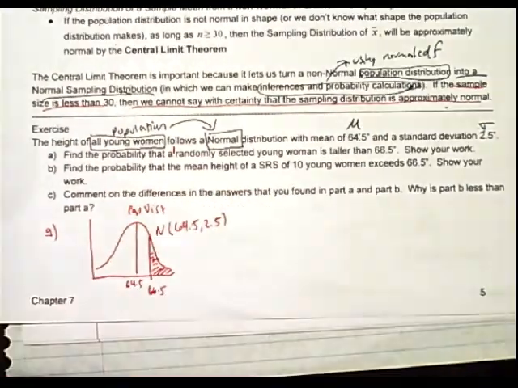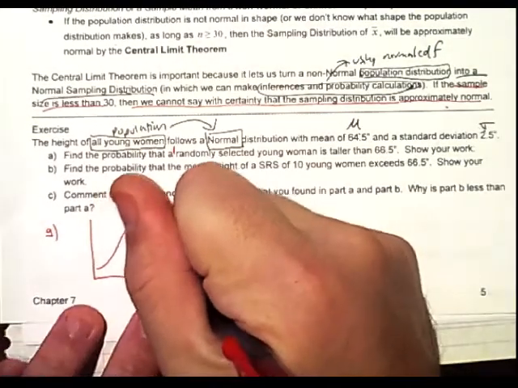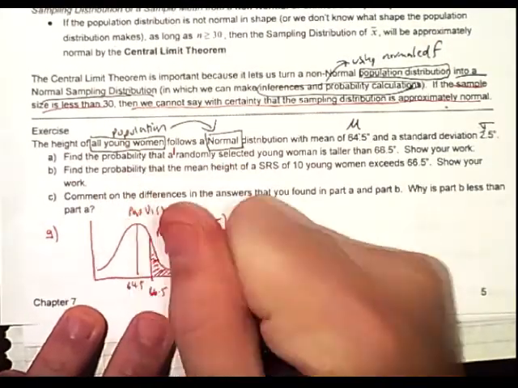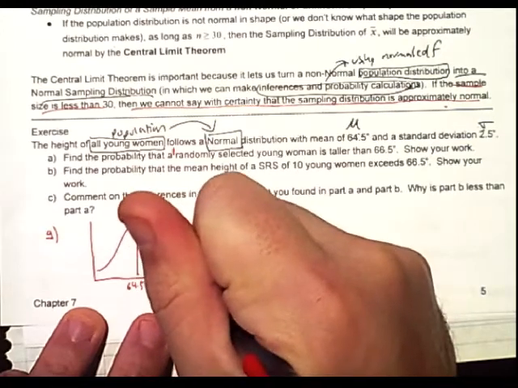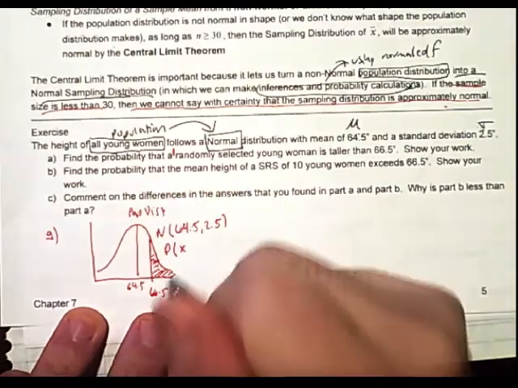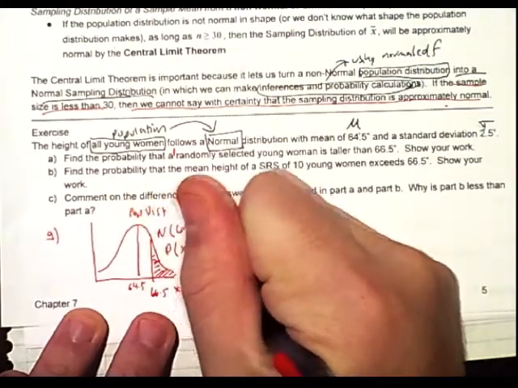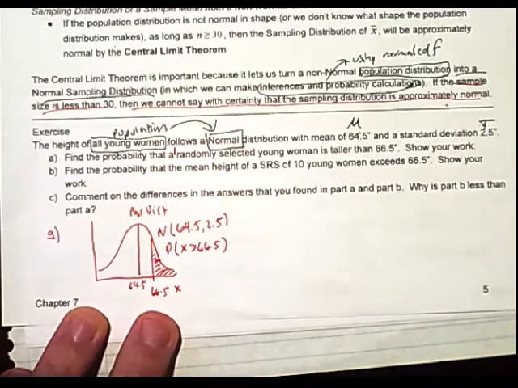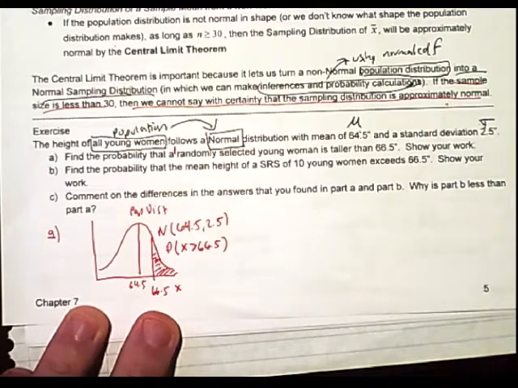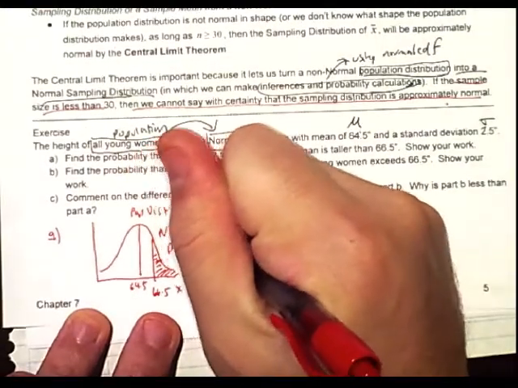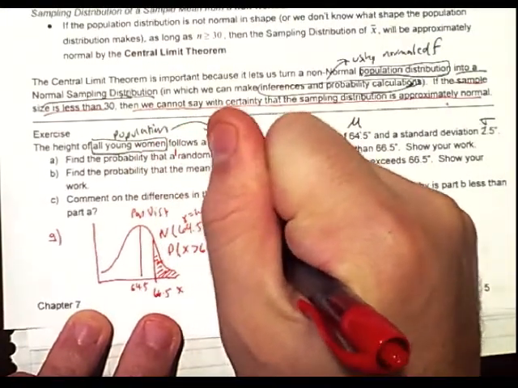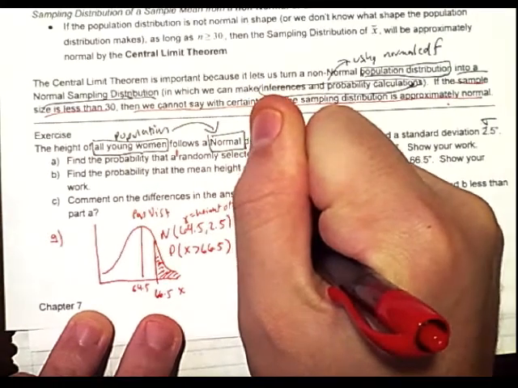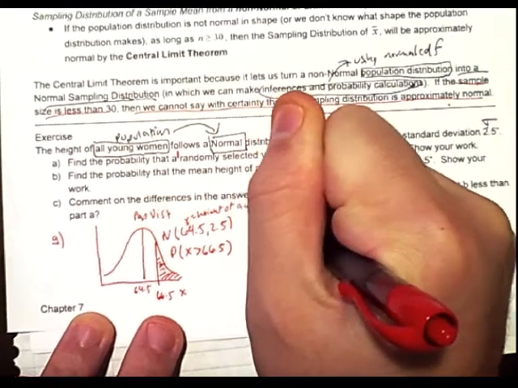So I'm trying to find that area of the curve. I'm trying to find the probability that any single woman, some x value, is greater than 66.5, where x is the height of a young woman.